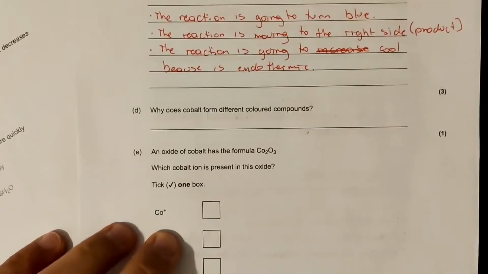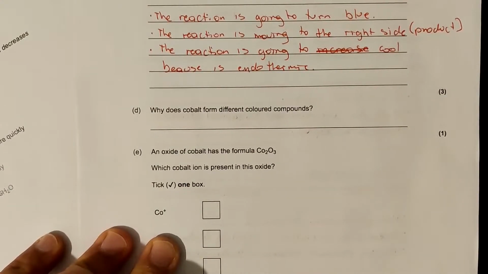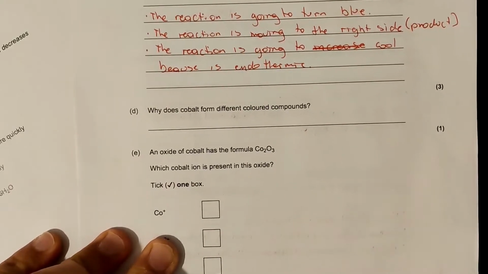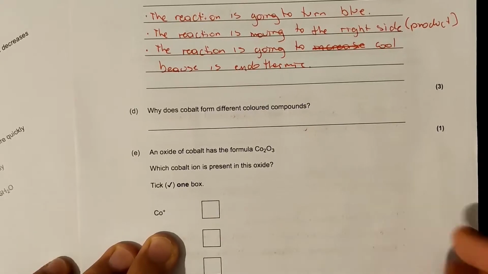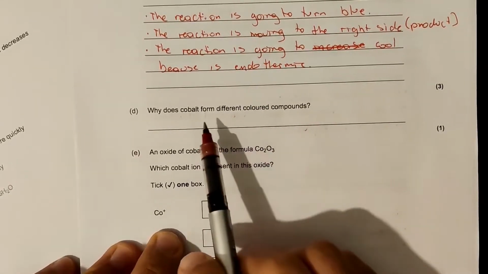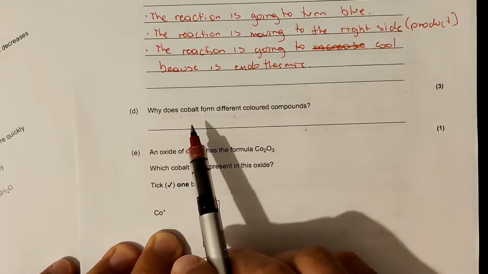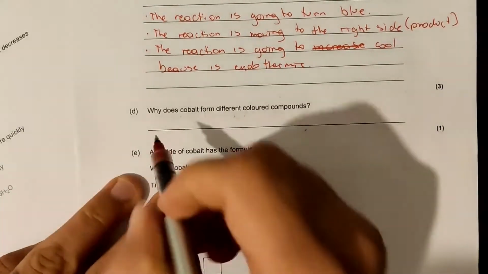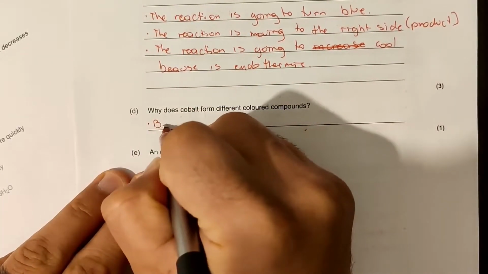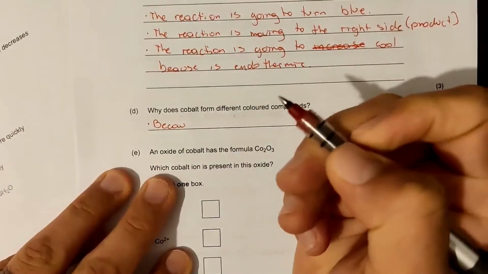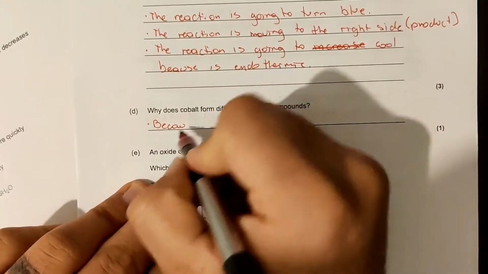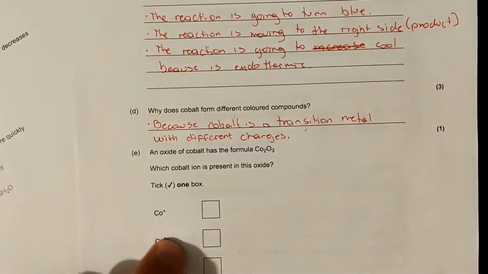Okay, now it says, why does cobalt form different color compounds? And this is simple. It's only a 1 mark question. Now remember, the cobalt is a transition metal, so it's going to have different charges, okay? So your answer is because cobalt is a transition metal and it has different charges. There we go.